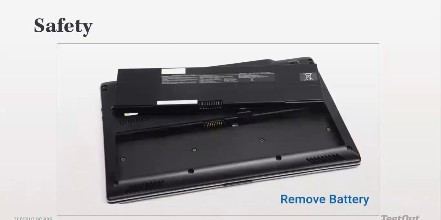Next, if you're working on a laptop, the power source here is the battery. Ensure you disconnect the battery before you do any maintenance work inside the computer. So summarily, we're saying that in order to enhance the safety of your device and you, the operator, ensure you disconnect power from your devices.